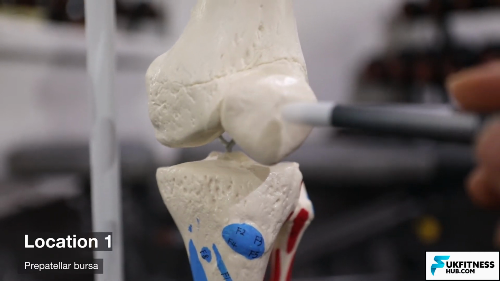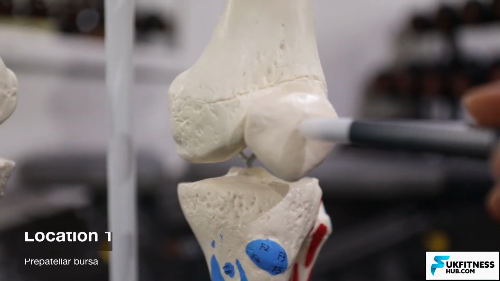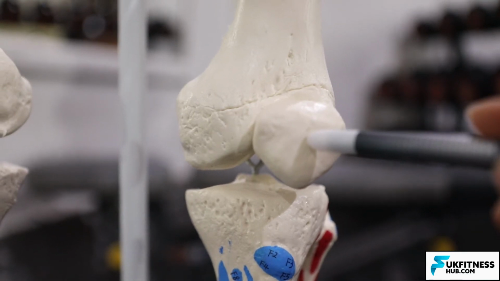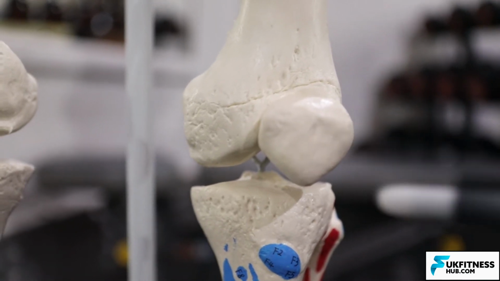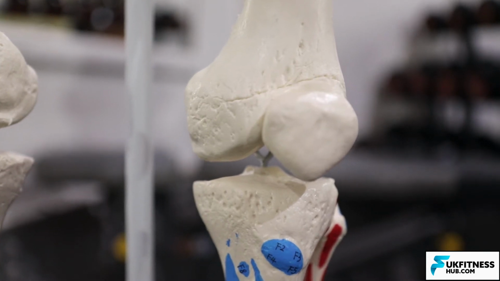The prepatellar bursa is located in front of the kneecap. Pre means before in Latin, and patella is the medical term for the kneecap. So this bursa comes before the kneecap.